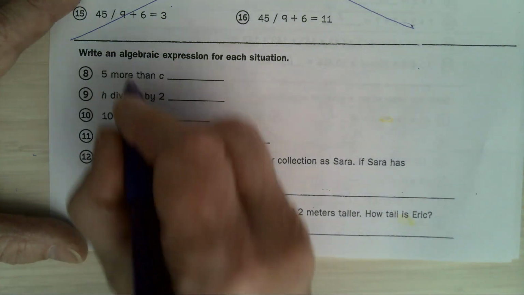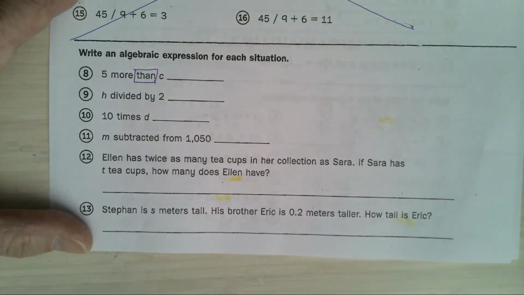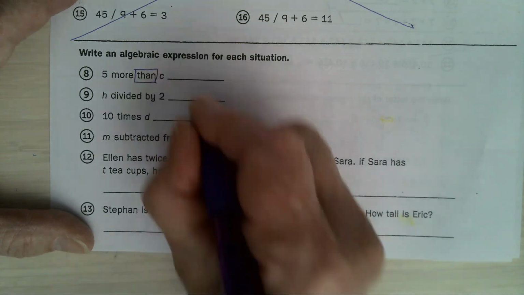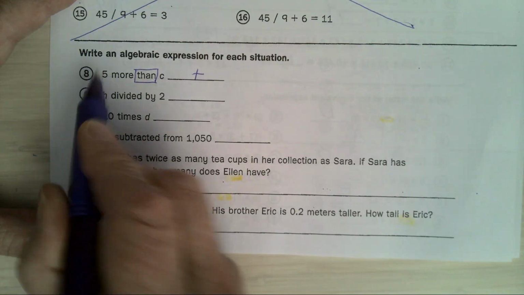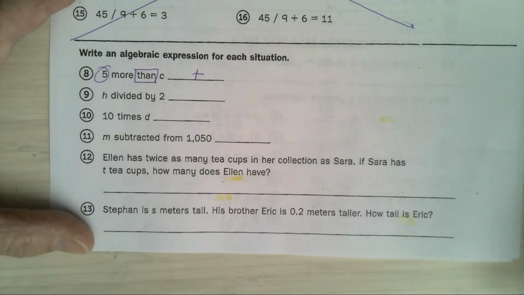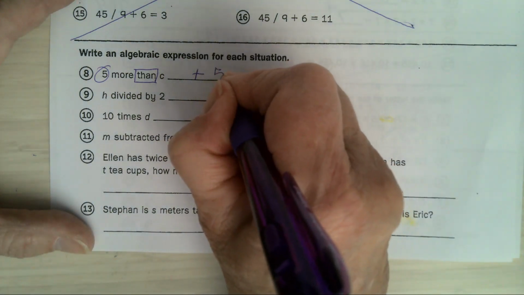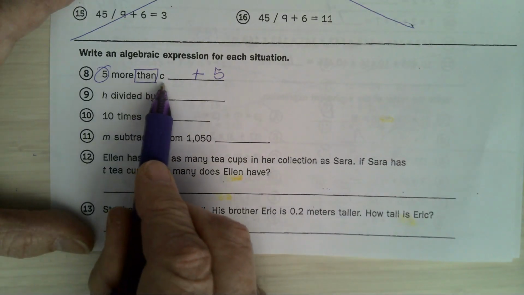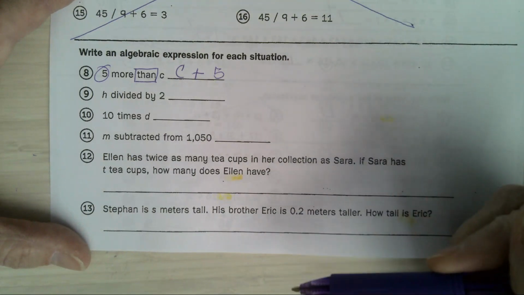5 more than. Put a box around than. More than, does that mean you're going to add or subtract? Put your plus sign down. What's in front? A 5. Does the 5 go in front of the plus sign or behind the plus sign? Behind, because we have than. What's going to go in front of the plus sign? C. Okay, I want you to do the rest of these. Turn the page.